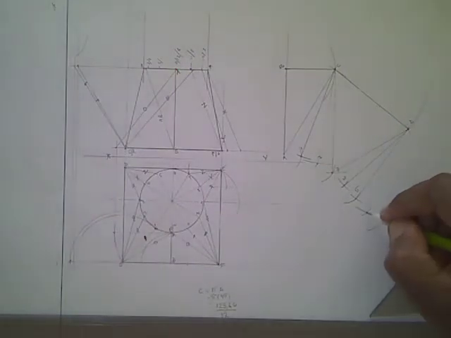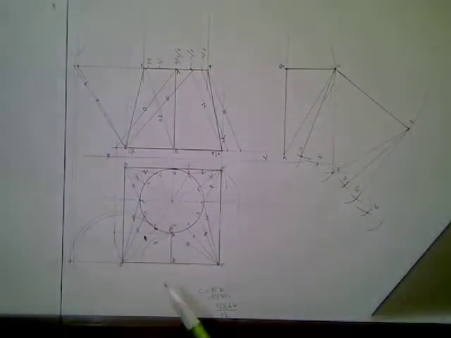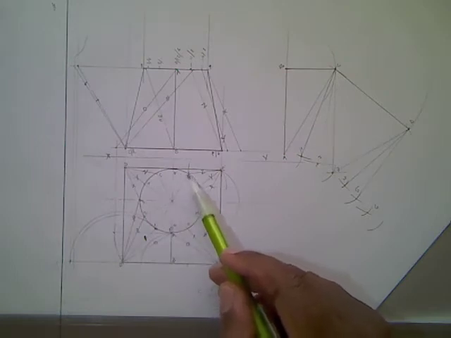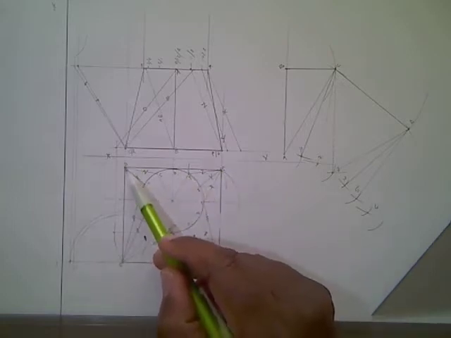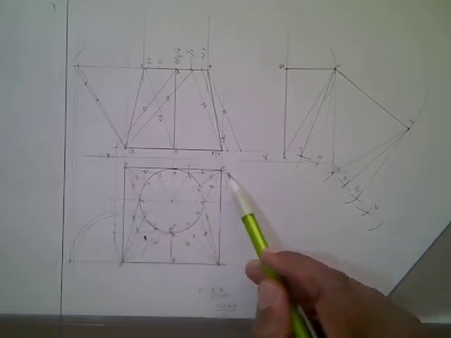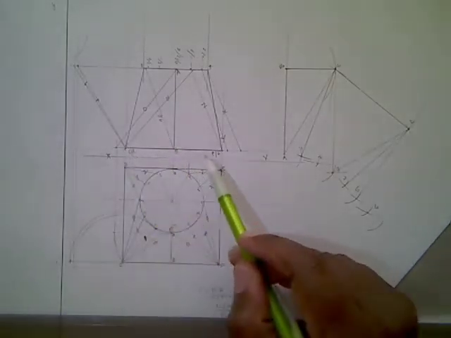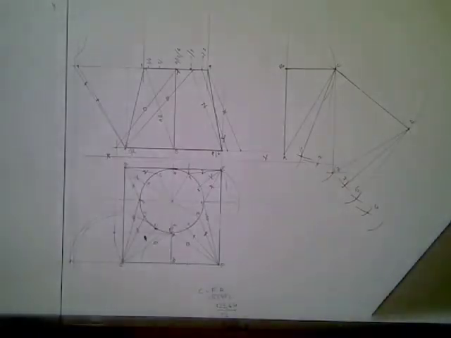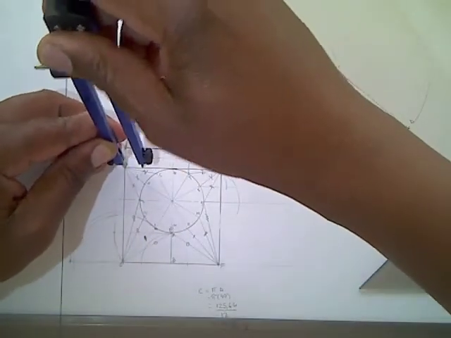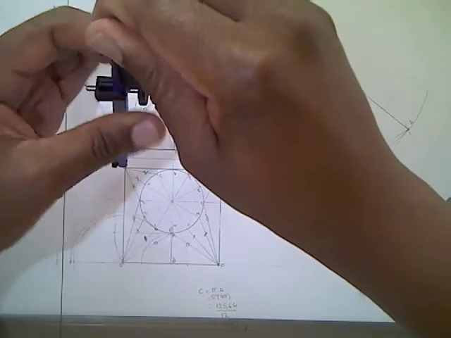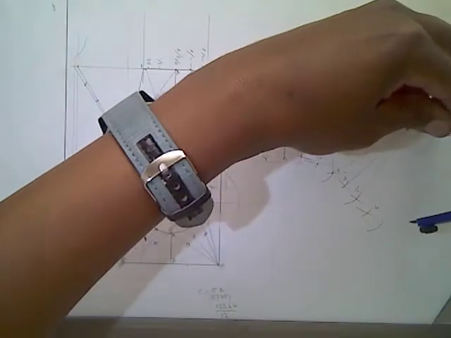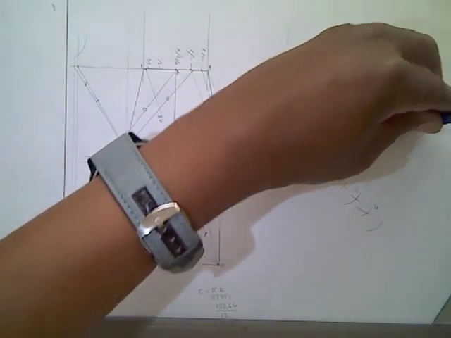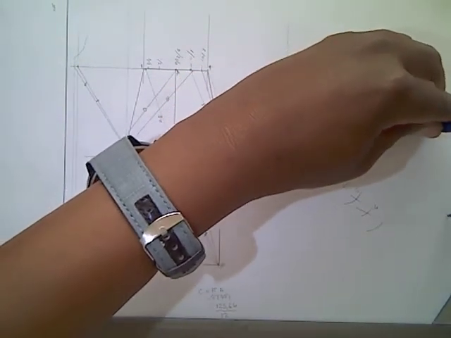Okay, from 6 to 7. Now I already have 6. And then 7. I will not use D now to go to 7. Now from 7, I must use E. So let me move now from D to E. D and E, parallel to the ground line. That is the true length. D to E is the true length. I'm trying to locate E.